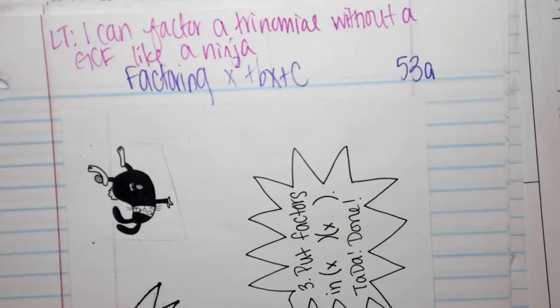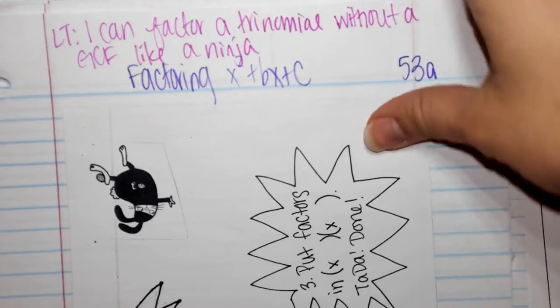All right, so today I can factor a trinomial without a GCF like a ninja. So no greatest common factor today, which means that they have nothing in common. So we have 3 steps to do this, but we have to pay attention to our signs because signs matter in everything we do. So please turn this.